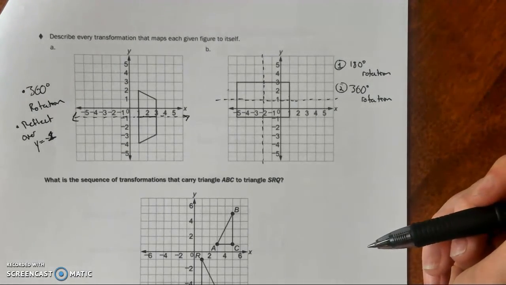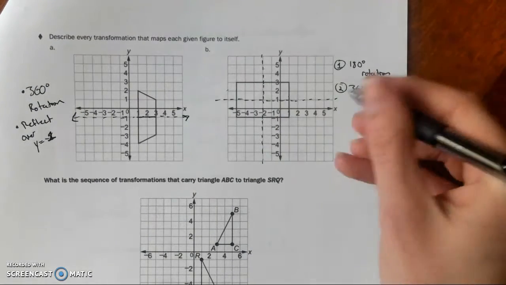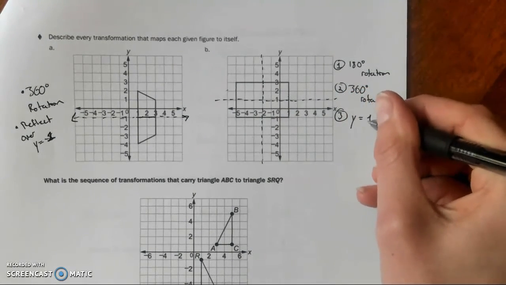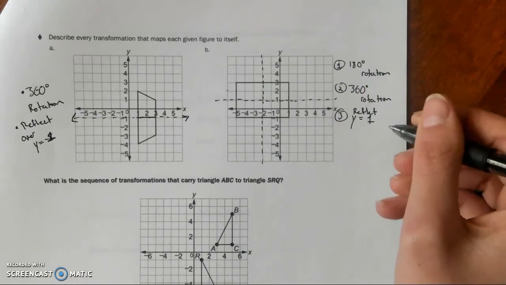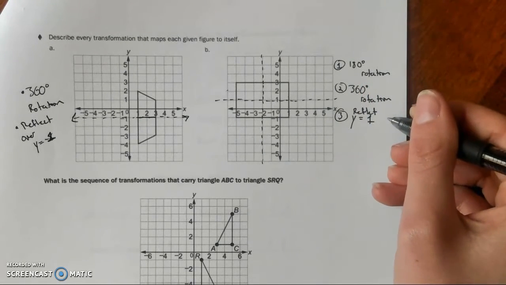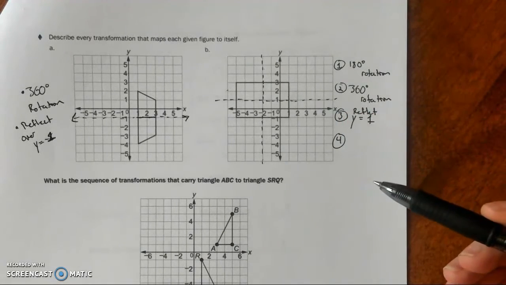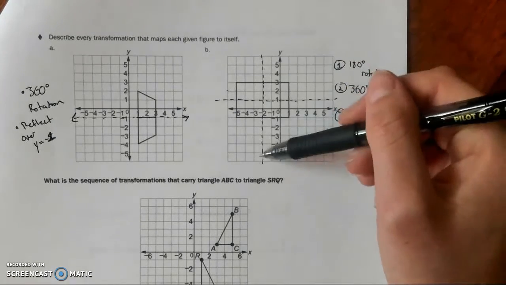And what lines could we flip over for it to be mapped onto itself? Well, we could flip over this line that we drew, the line of symmetry. That is the line y equals 1. So reflect over y equals 1. And then last one, what's the last line that it could flip over to land on itself? Yeah, this one right here.